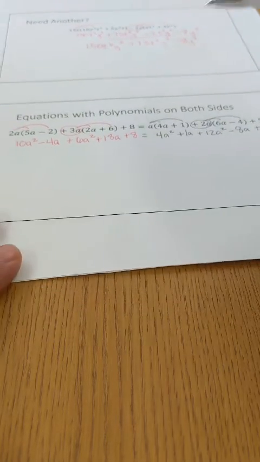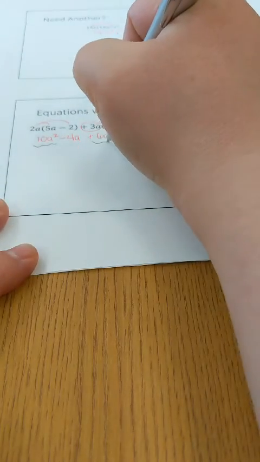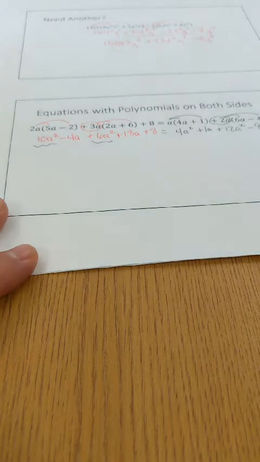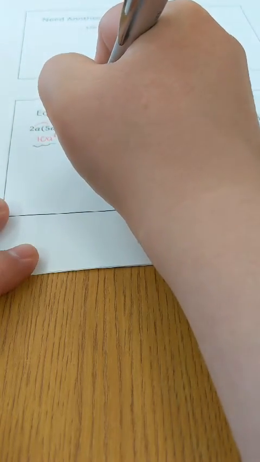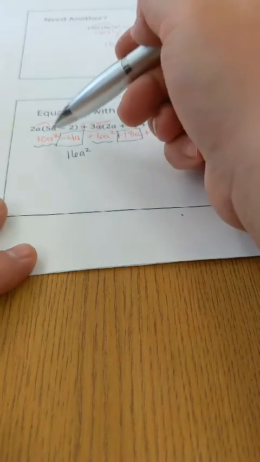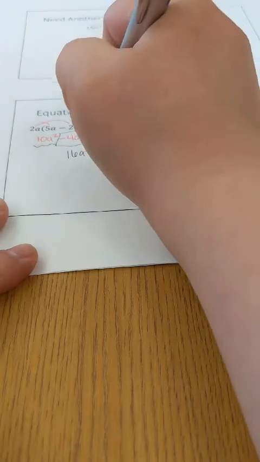Okay, so let's look on this side. We actually have this one and this one are similar. So we'll put those together. So then we have 16a to the second. Then we have that one and that one. And we have negative 4 plus 18, so it's positive 14a plus 8.